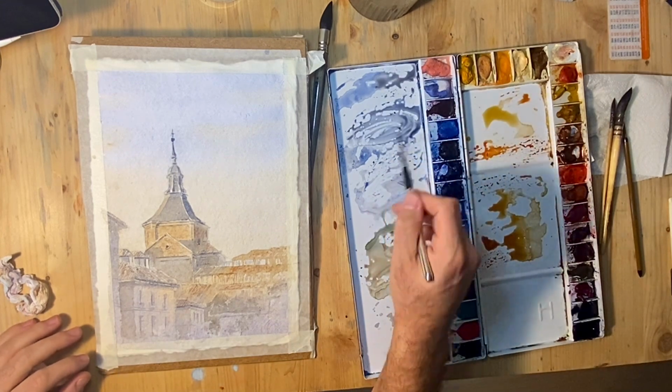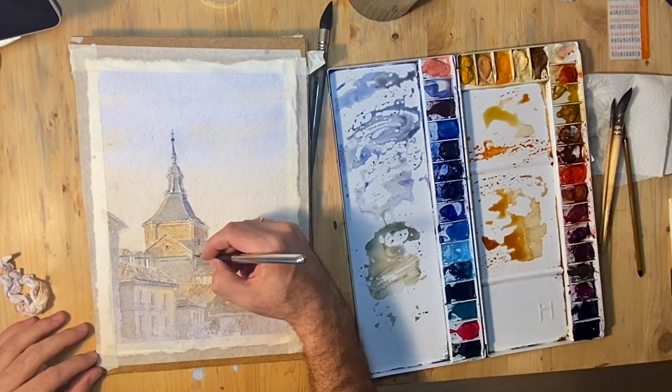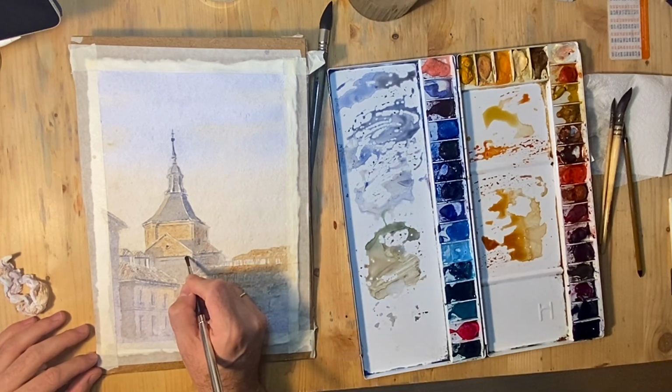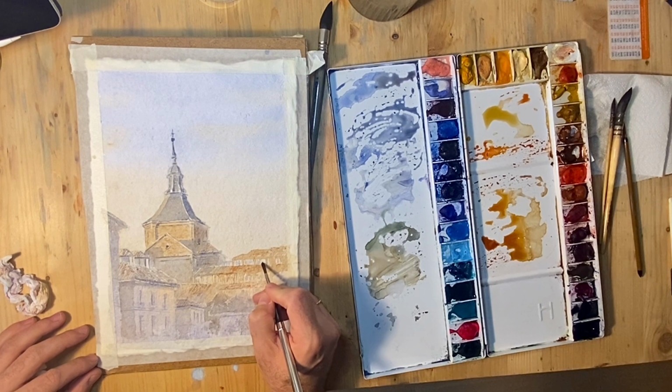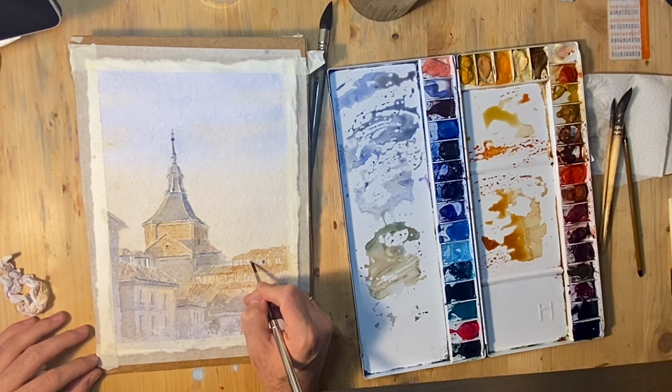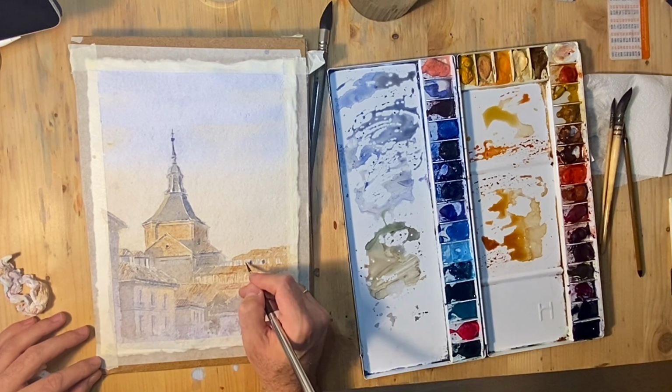I'm going to add a little bit more details now with the dark mixture of ultramarine blue and burnt sienna. It feels like it needs more details. I'm going to work a little bit. The windows of these buildings are in the shadow, so I'm just going to place them.